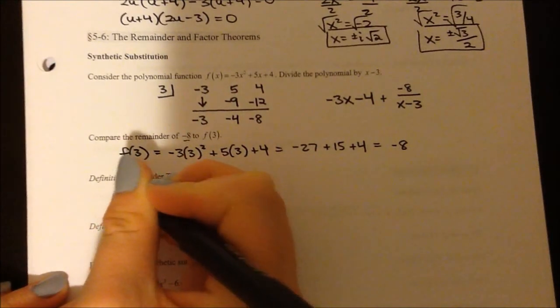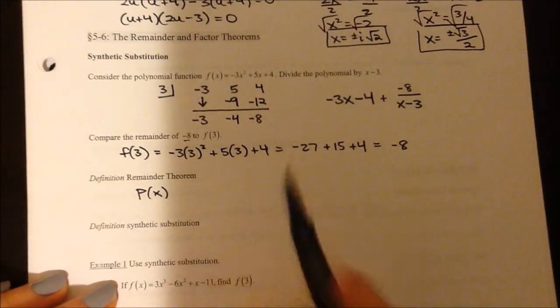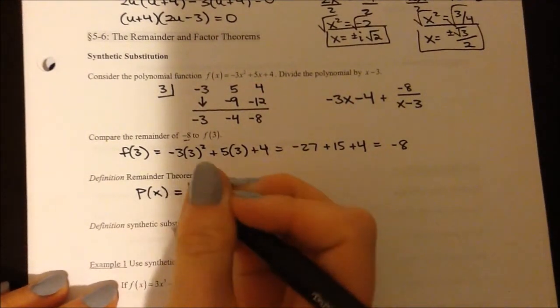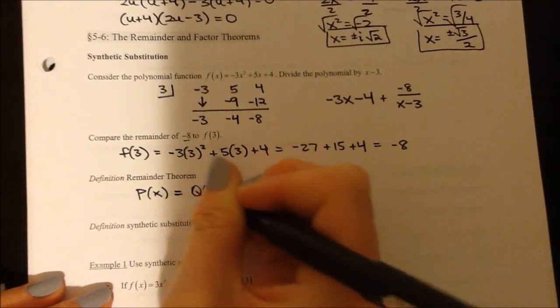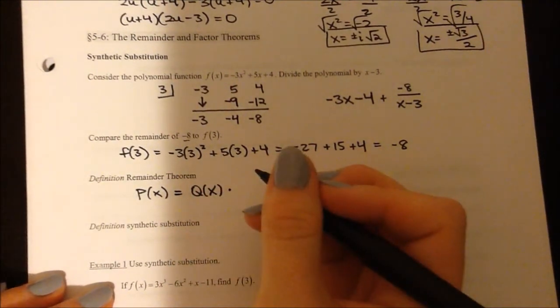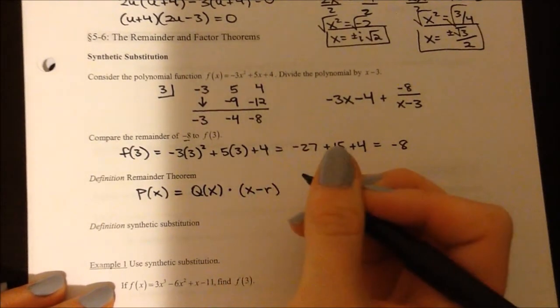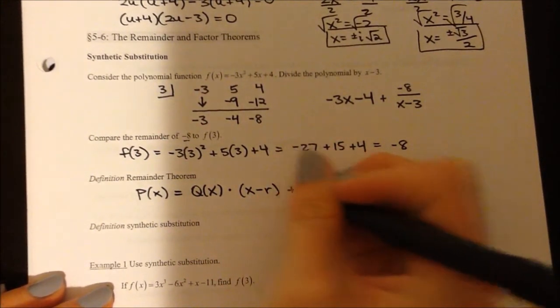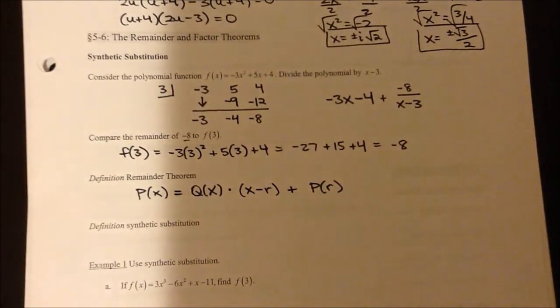So the dividend, so we've got p of x, which is the big long one, the original polynomial, equals, we say quotient, q of x, times the divisor, which is x minus r, plus p of r, which is the remainder. So this basically says that when I do the division, I'm going to end up with a remainder that's the same as p of r.